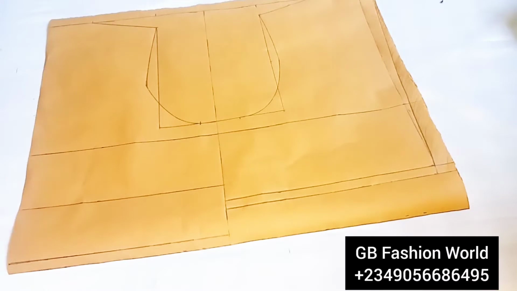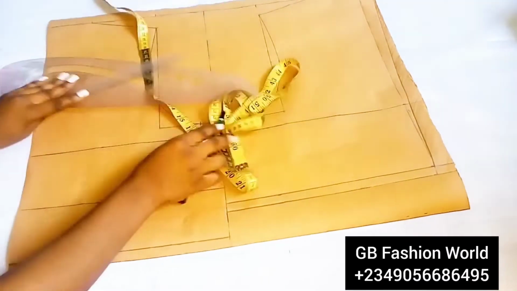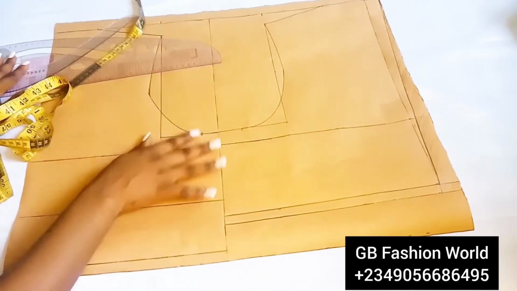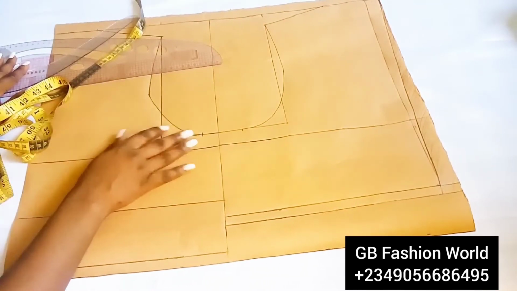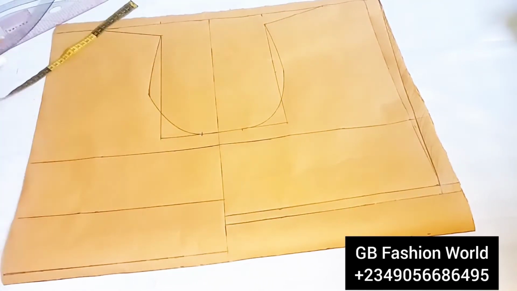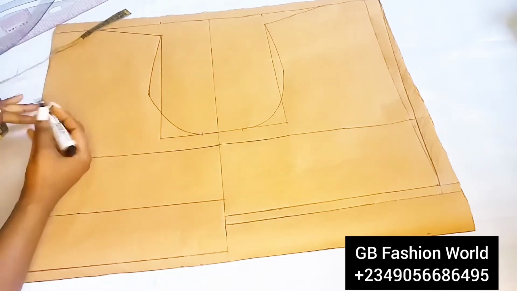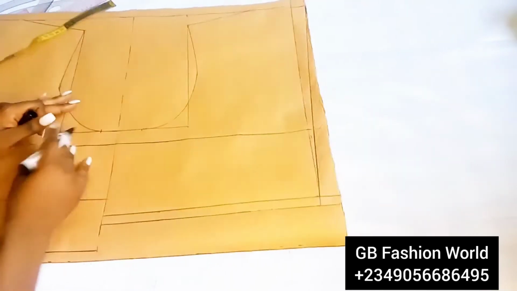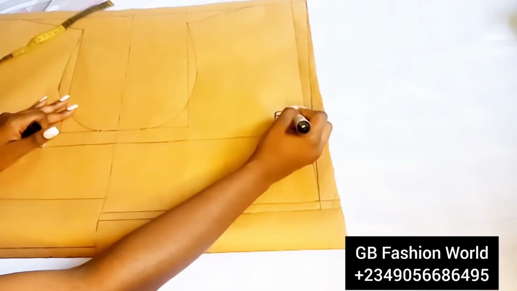To get started with this bustier, I have drafted out a basic bodice block. I've marked the shoulder, the armhole, and necessary lines. So I'm going to go ahead and label it. So this is the front part and this is the back part.